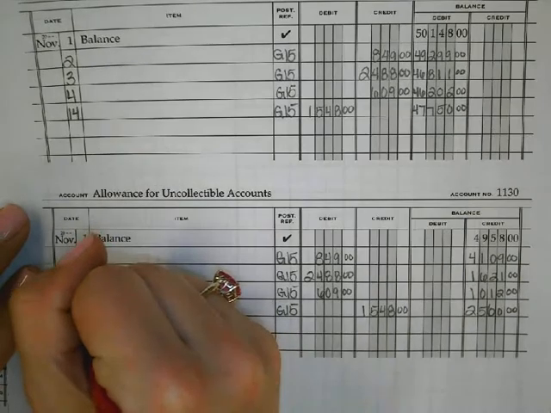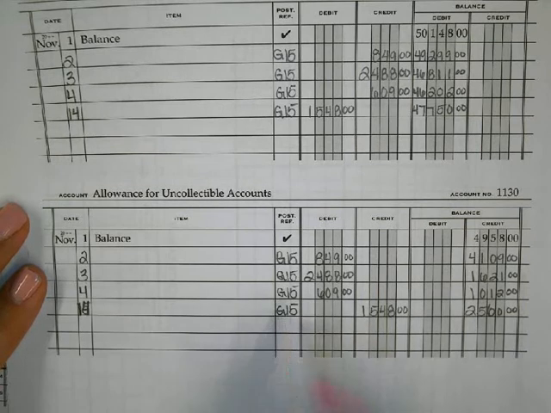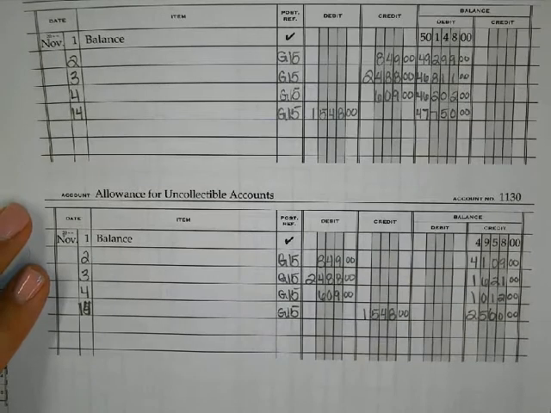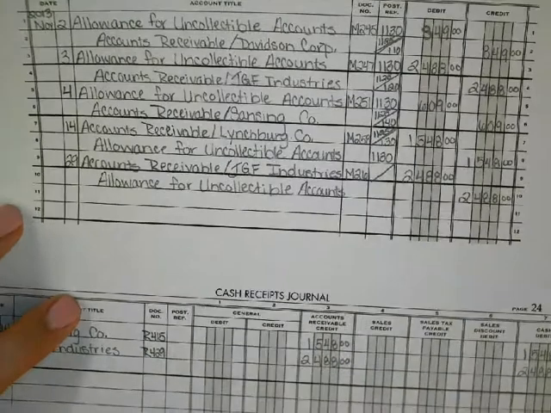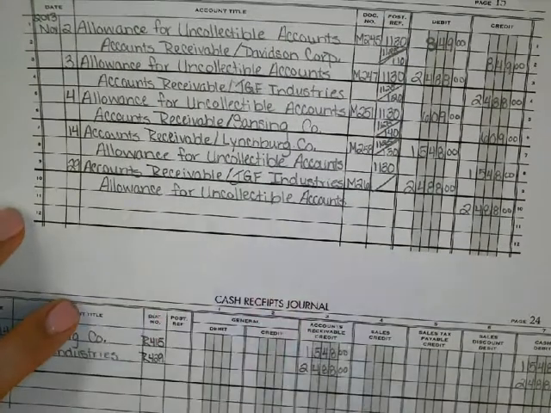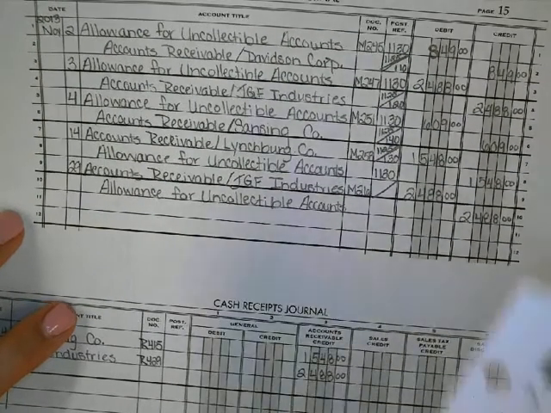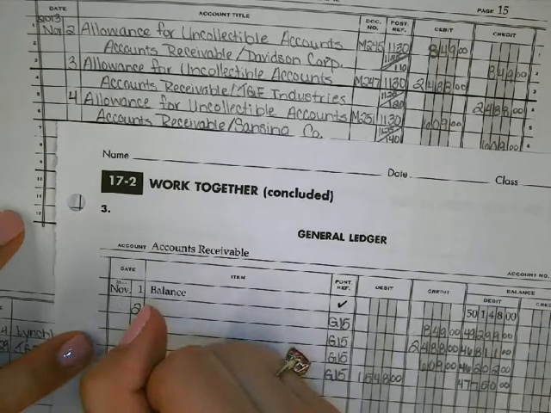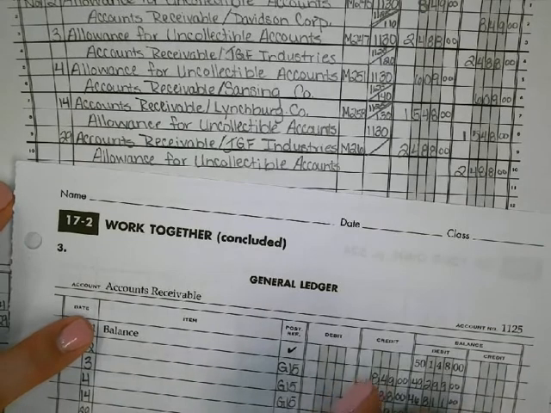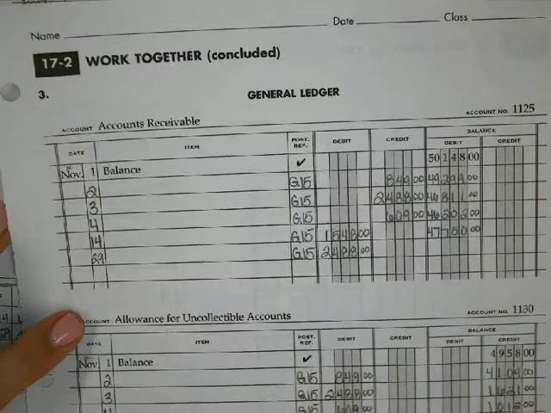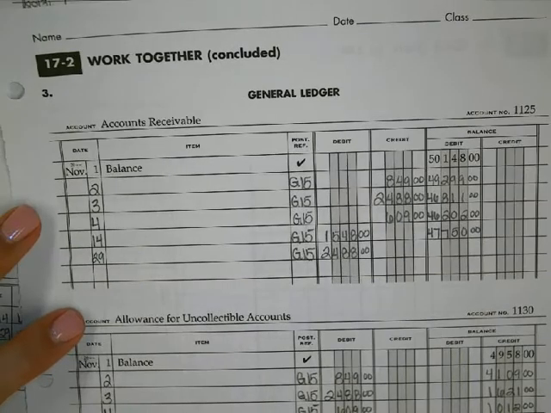Okay, my last one from my General Journal. My accounts receivable, this is going to be the same type of thing. On the 29th, $2,488. My new balance then is $50,238. Going to bring that account number 1125.